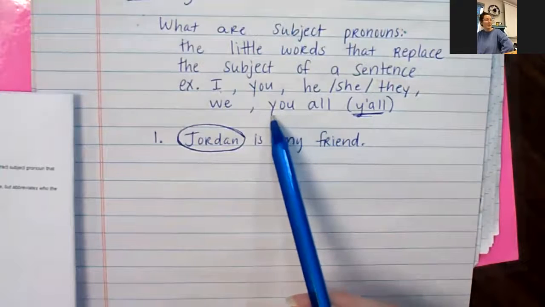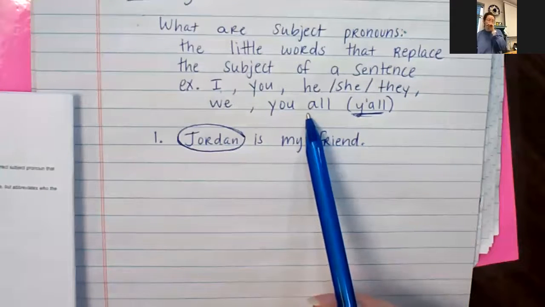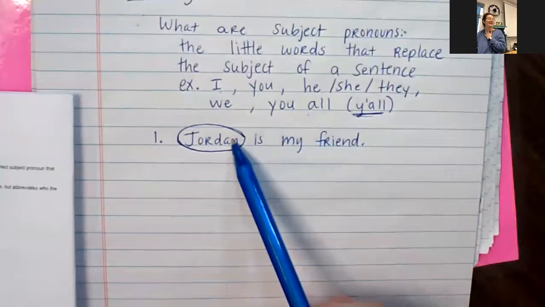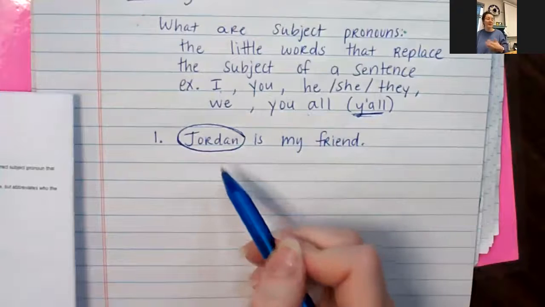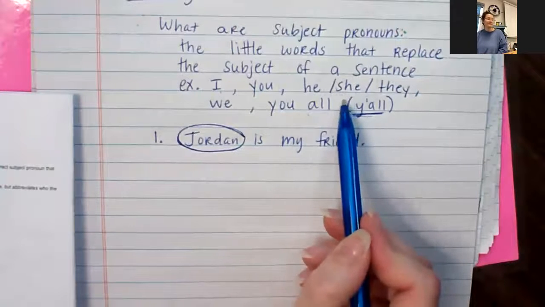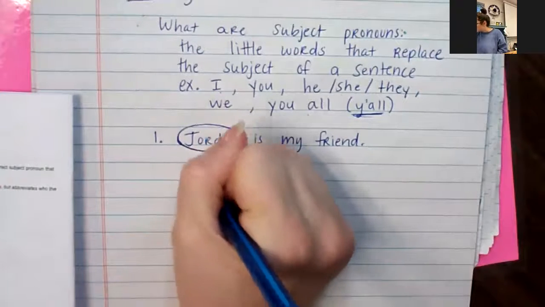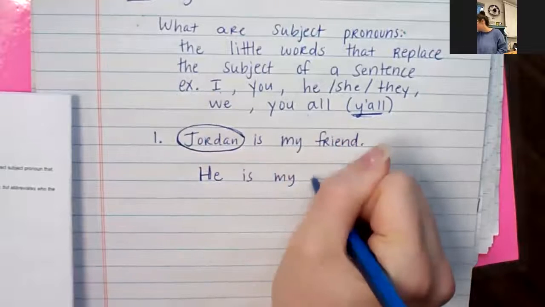So if I put you all is my friend, that completely changes the meaning of the sentence. So I can't do that. I can't say I is my friend because I am not Jordan. So depending on if Jordan is a name for a girl or a boy, you'll pick he or she. In this case, we'll just go with he. So he is my friend.